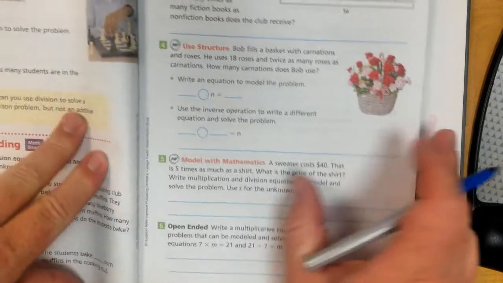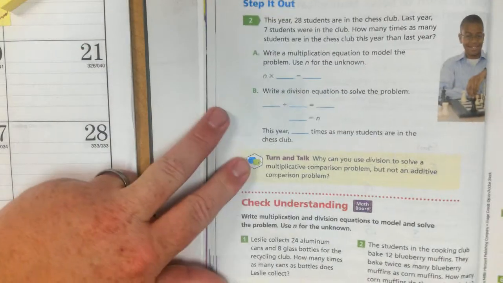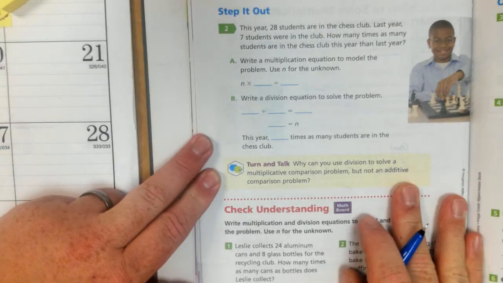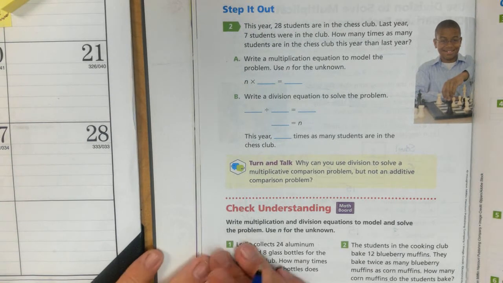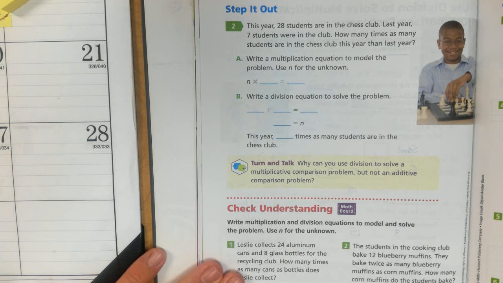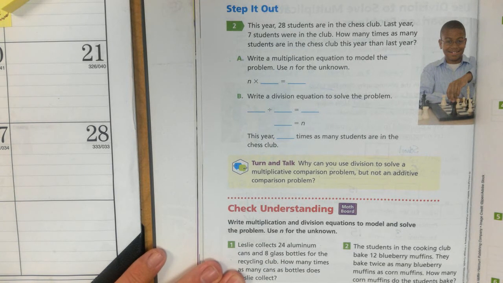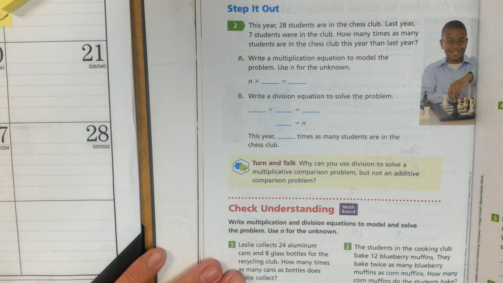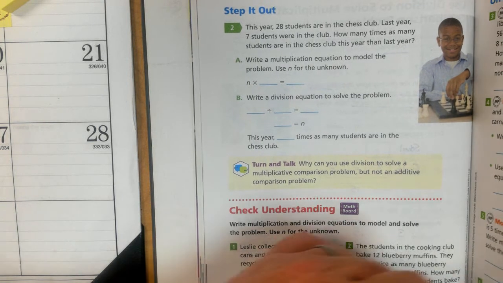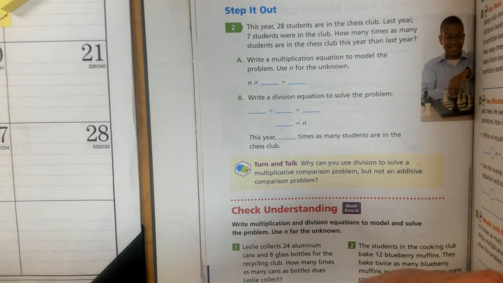Okay? The next step it out is on the next page, 62. Okay, I'll do the first read. This year, 28 students are in the chess club. Last year, 7 students were in the club. How many times as many students are in the chess club this year than last year? Write a multiplication equation to model the problem.